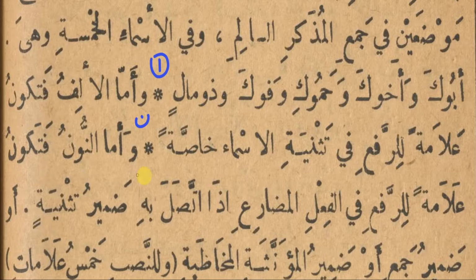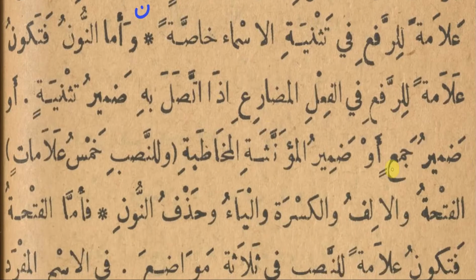So وأما النون فتكون علامة للرفع في الفعل المضارع, in the present tense, with the present tense verb, إذا اتصل به ضمير تثنية, if the pronoun of dual is connected to it, أو ضمير جمع, or the pronoun for plural, if it connects to a present tense verb, أو ضمير المؤنث المخاطبة, or the pronoun for the second person singular feminine.